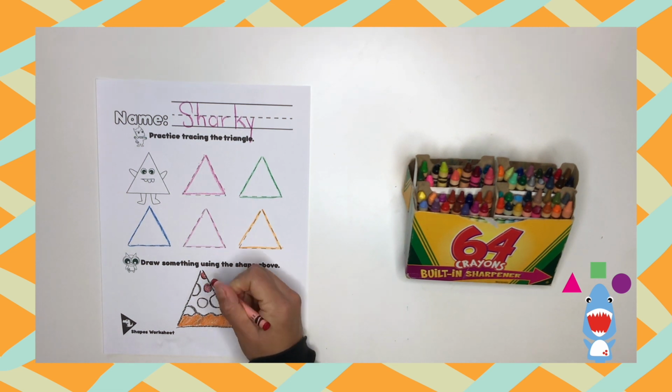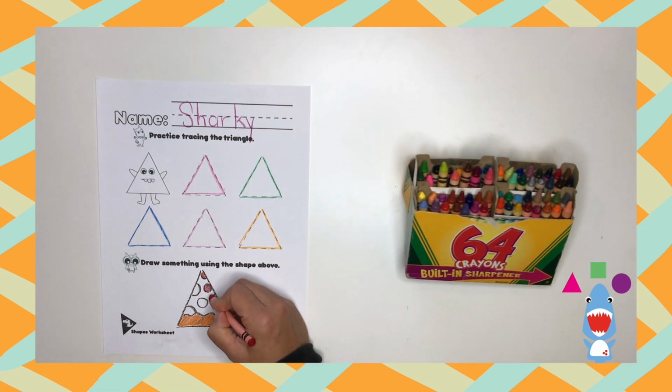Now I'm coloring the circles red. What has red circles on it that's the shape of a triangle with a lower part that's brown? Can you guess yet?